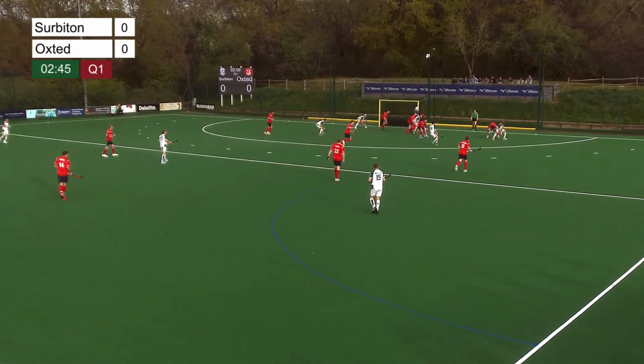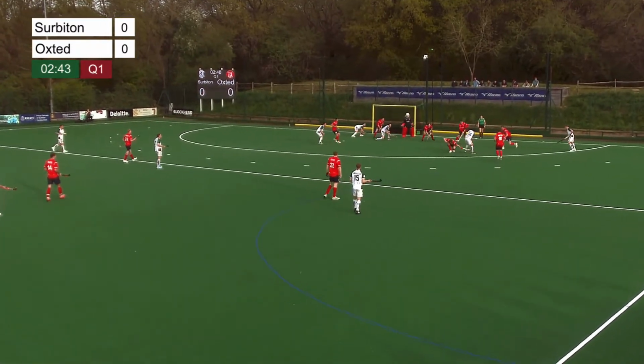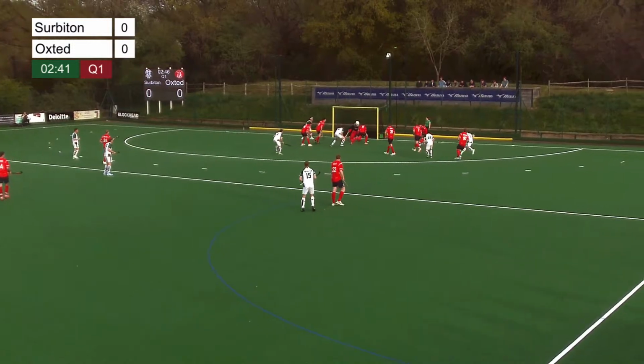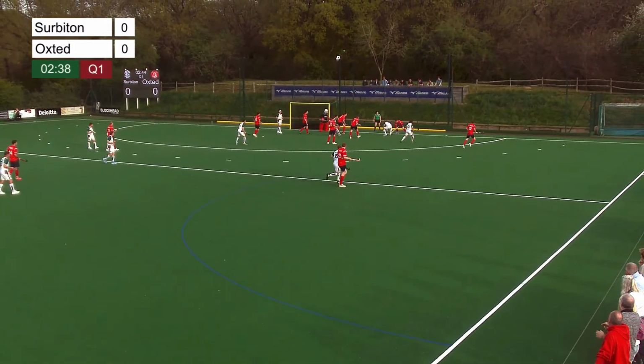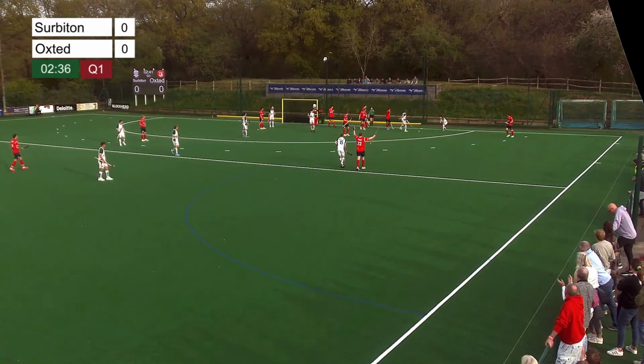Aerial from Connor Williamson, expertly brought down by Tim Nurse. Great save by Max Christopher in the Oxted goal. Good passage of play.